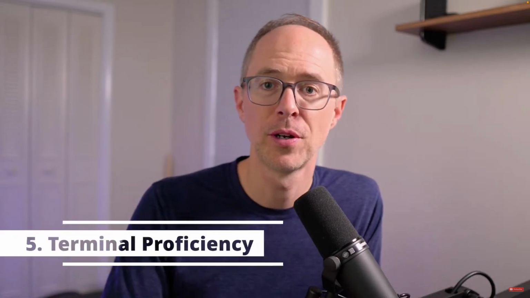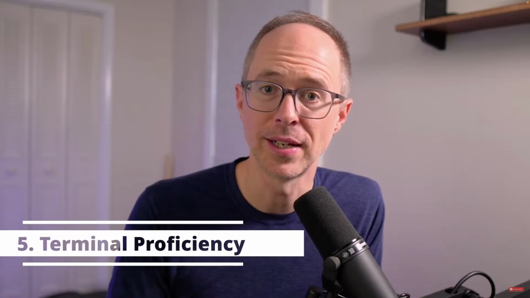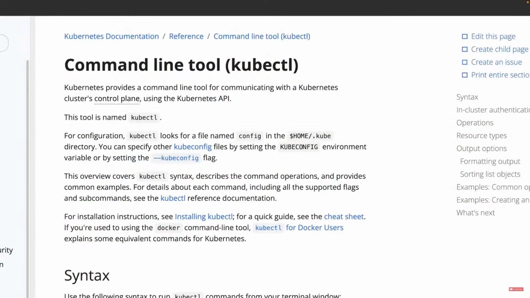And the 5th prerequisite to learning Kubernetes is terminal proficiency, being good at the command line. To interact with your Kubernetes cluster, you'll use the kubectl CLI. This will be the main way of managing your Kubernetes cluster from the terminal. Thus, you'll need to be proficient with Linux commands and with using the VI or Nano editor. You'll be using the terminal a lot.